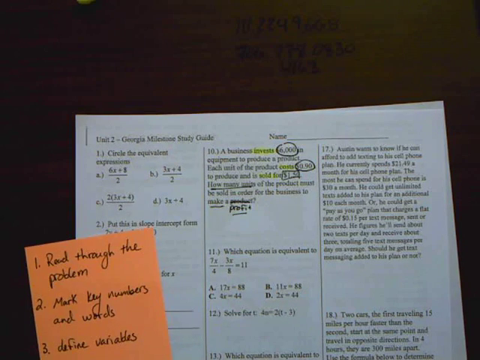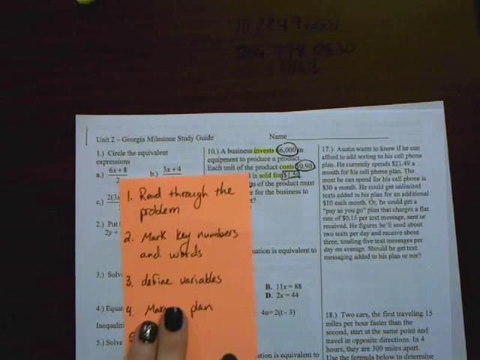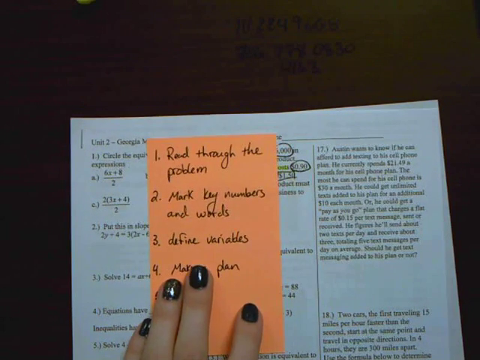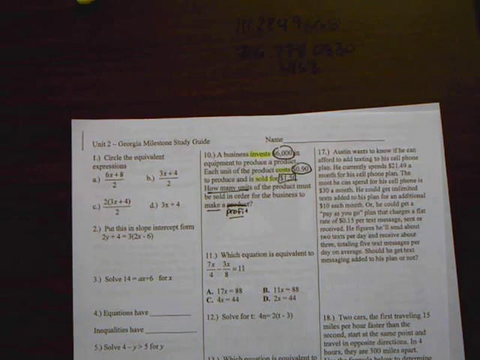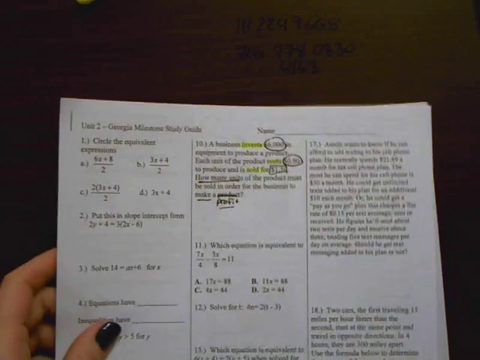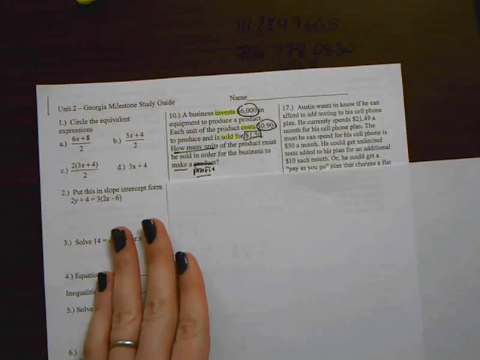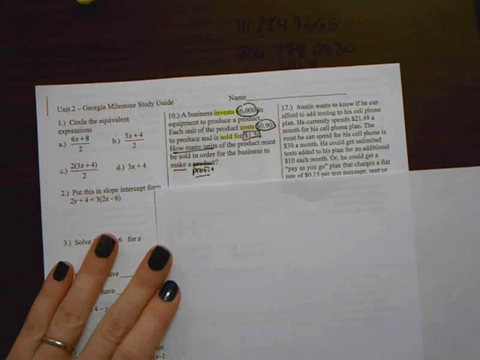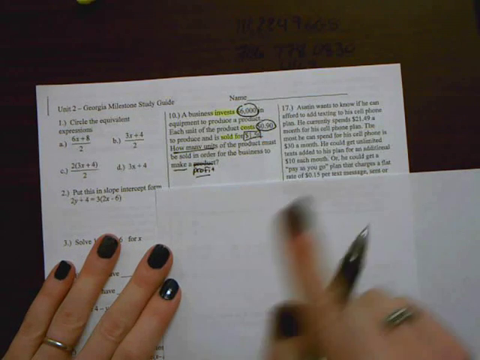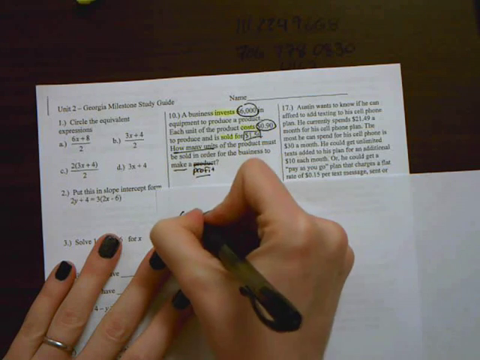All right, so we've read through the problem. We've marked up our problem a little bit, and then the next thing we need to do is define some variables. Well, I'm going to use some scratch paper here to give myself plenty of room to work. But when I'm defining variables, I'm looking for anything that shows up in this problem that I don't know the value of. When I read this problem, I see three things that I don't know.